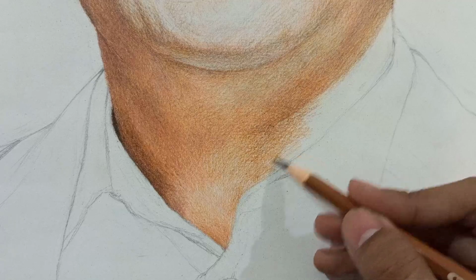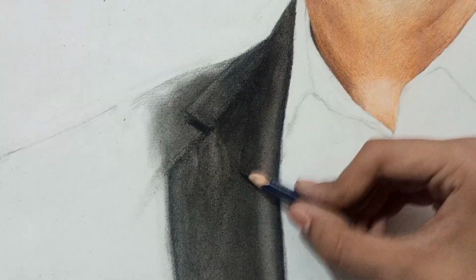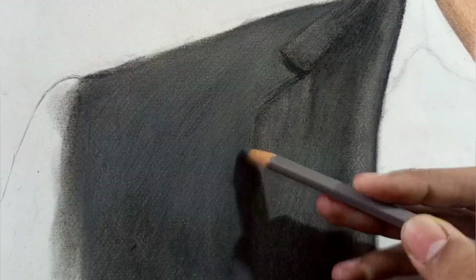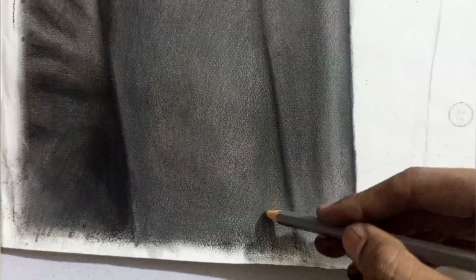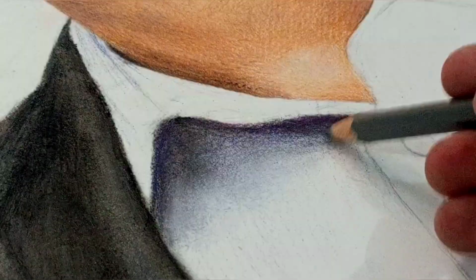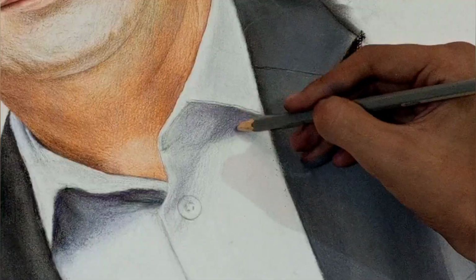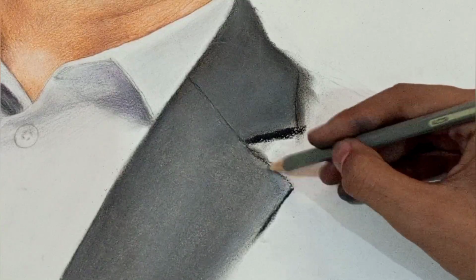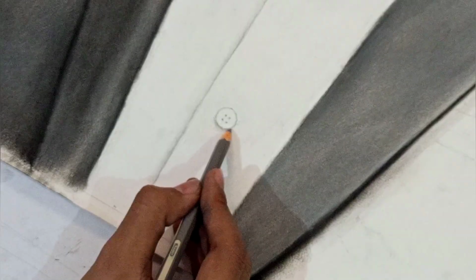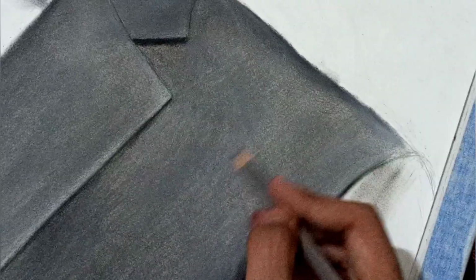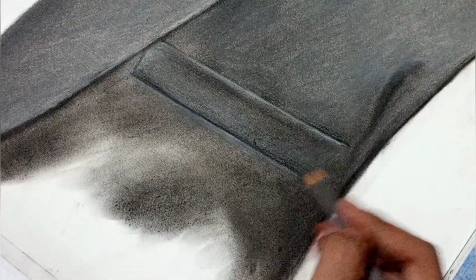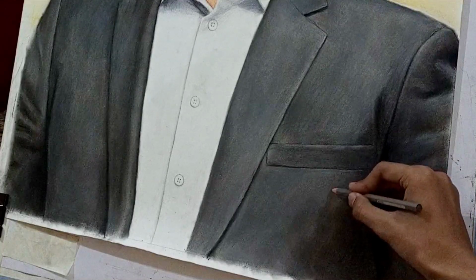Once the face is complete, I start working on the clothing. After finishing the main portrait, I began working on the background.